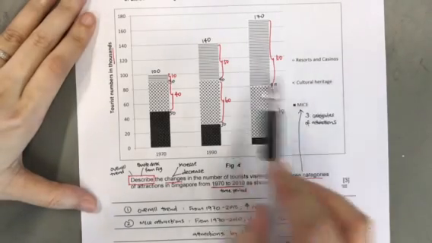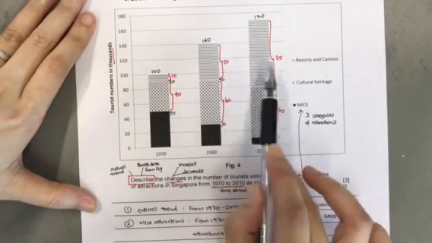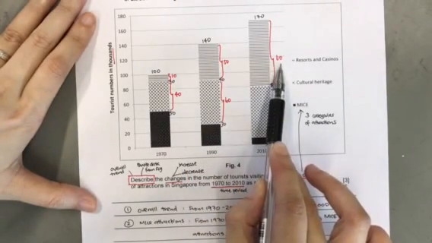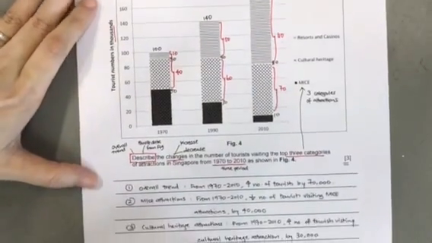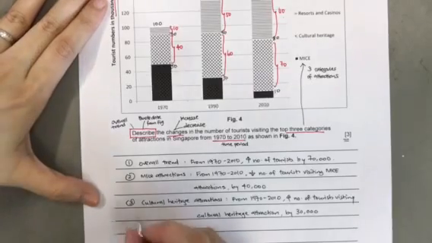So over the years, you also see that the number of people visiting resort and casino has increased. So let's write down your point number 4.